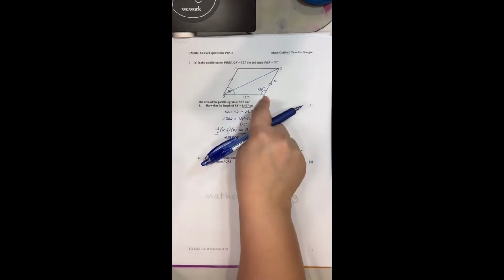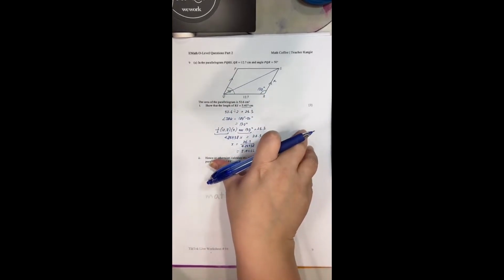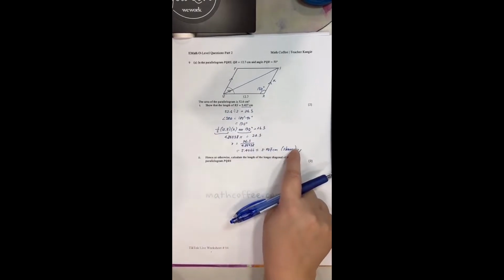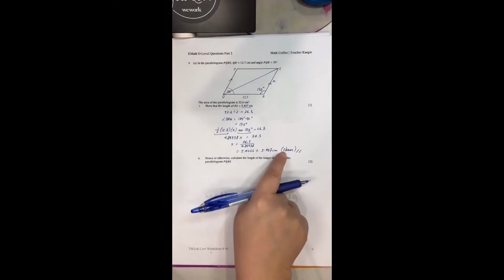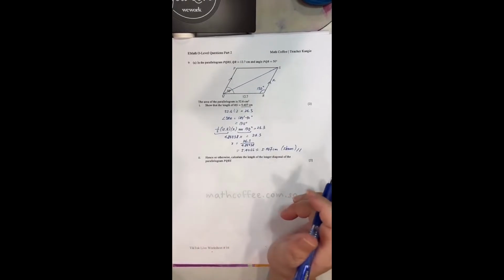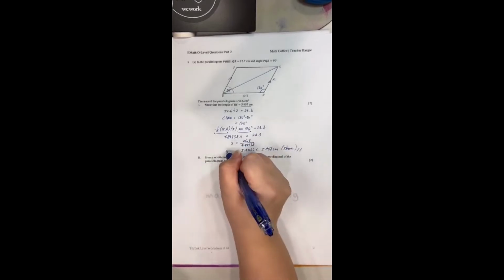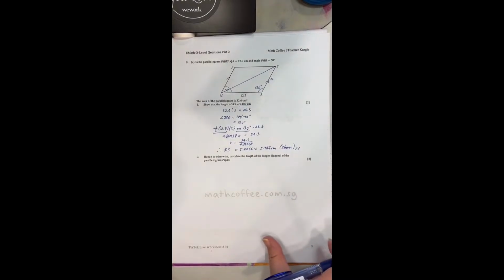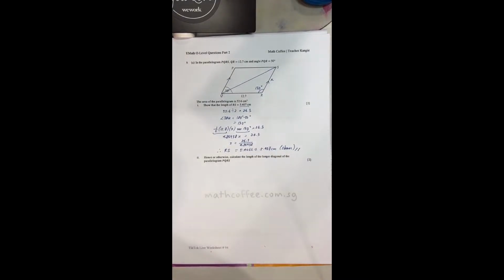This is called interior angle. When they ask you to show, you write shown, not given. When they ask you to prove, you write proved. So, RS, therefore RS equals blah, blah, blah. No need for a reason, it's fine. 2 marks is fine. This one is fine.